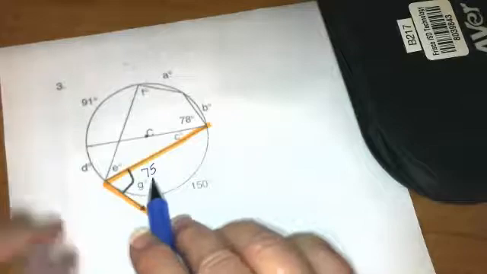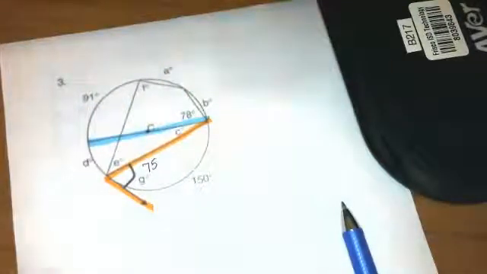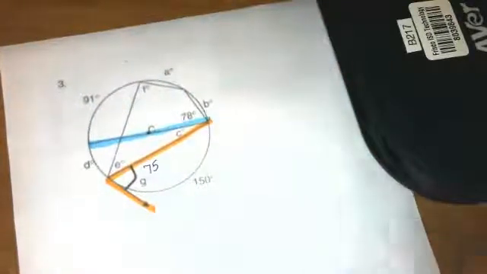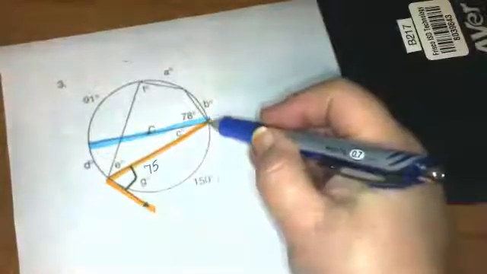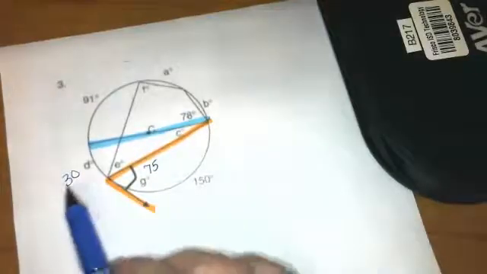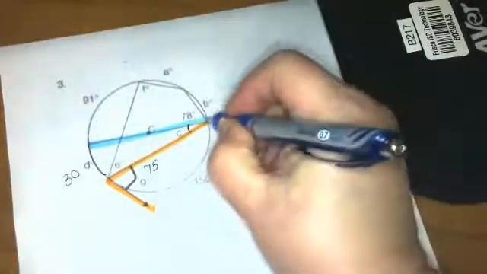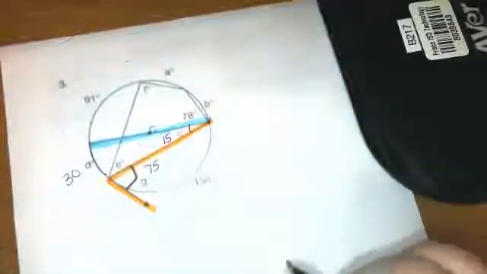150 is 75. Now I also notice that this segment right here is a diameter. And I know a diameter splits a circle into 180 and 180. So this is 150, which means D must be 30. And then because this arc is 30, angle C, which has a vertex on the circle, is half of 30, is 15.